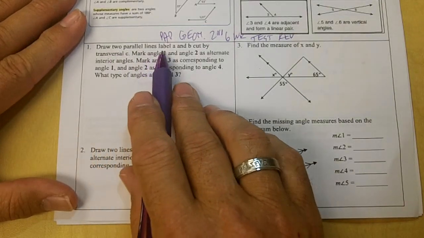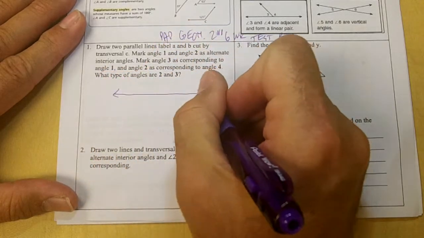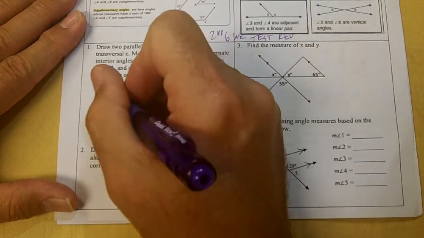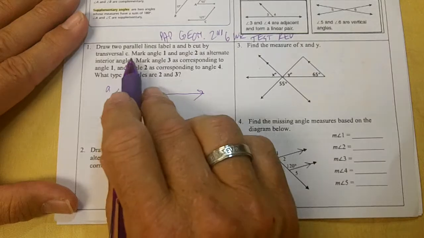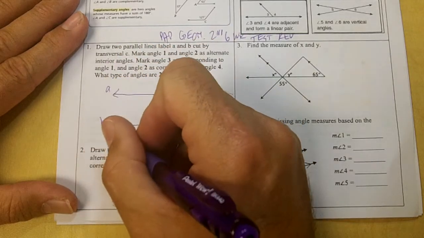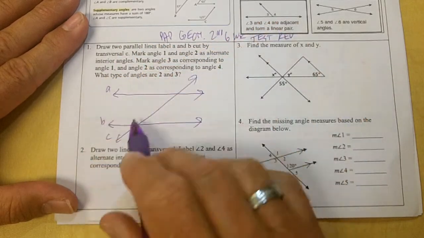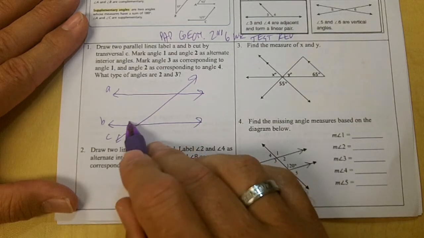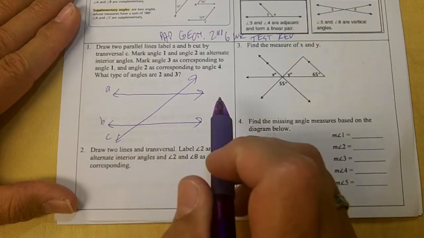Draw 2 parallel lines labeled A and B. So we're going to draw parallel lines labeled A and B, cut by a transversal C. So we'll draw a transversal C. Whenever you draw your transversal, you want to make sure you can see your acute and obtuse angles.